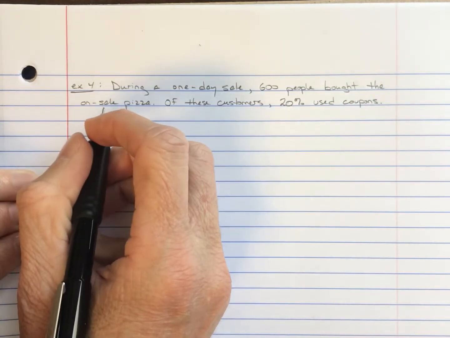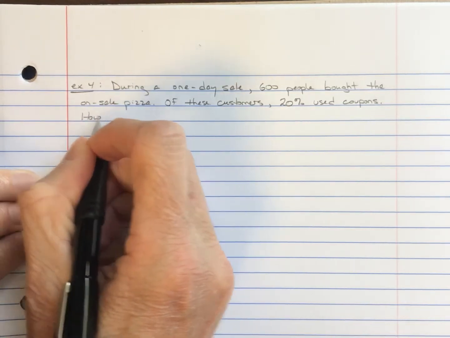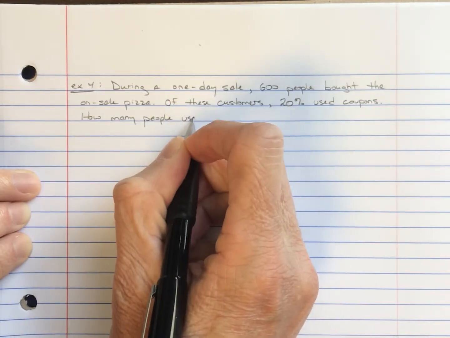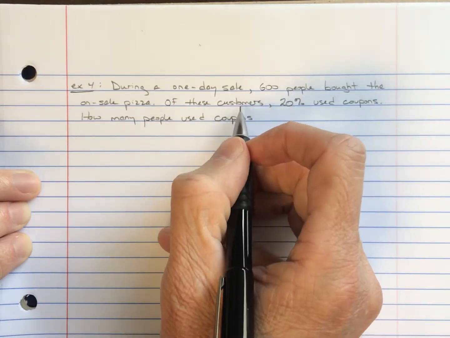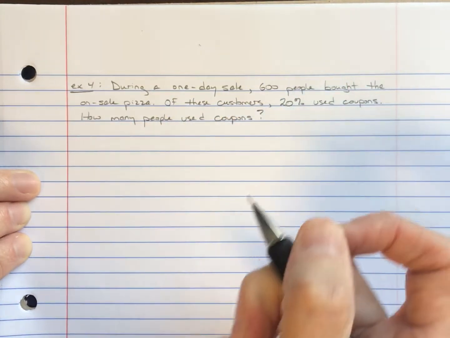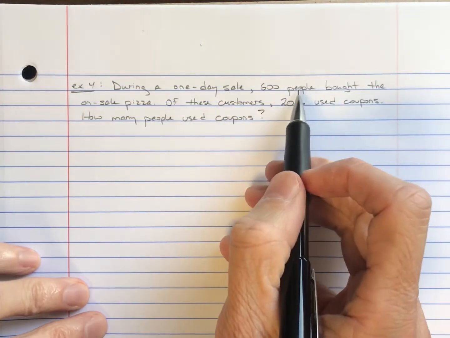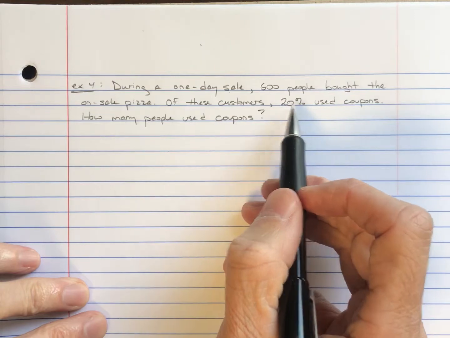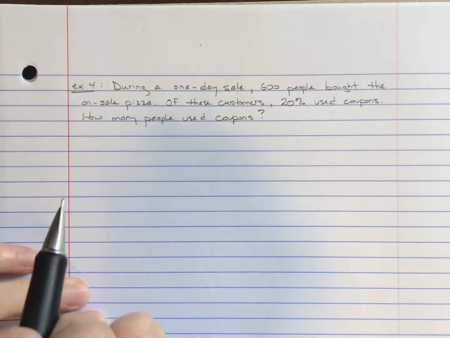Okay. How many people used coupons? Or how many customers, people, I'm using the same word here. How many people, how many customers use coupons? Okay, so during a one-day sale, 600 people or 600 customers bought the on-sale pizza. Of these customers, 20%, looks like I used 20% several times, 20% use coupons. How many of these people use coupons?